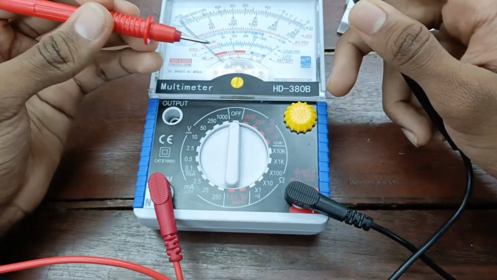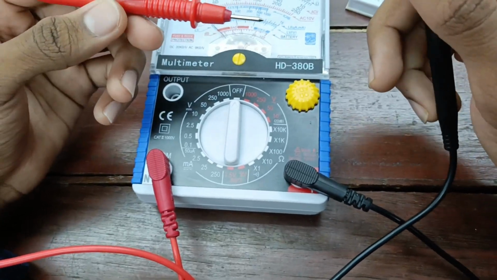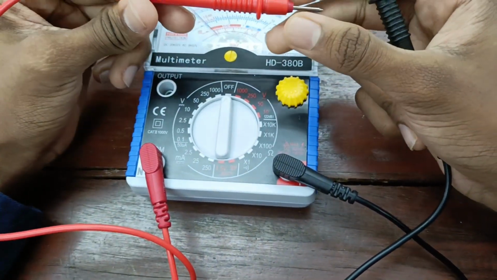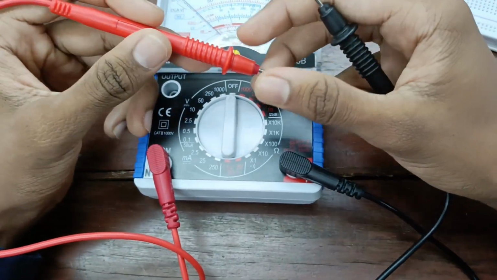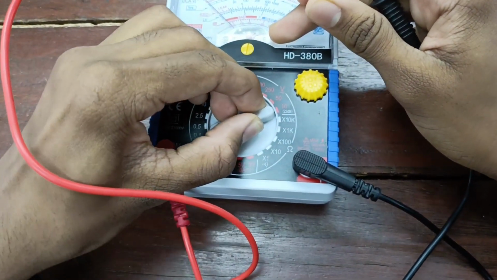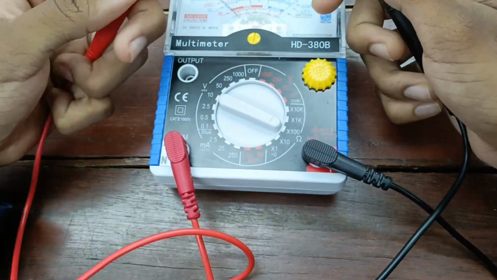For the next step, we are going to select the ohm range selector to times 10 ohm or times 100 ohm of the multimeter. So now I'm going to choose the times 100 ohm scale on the multimeter.